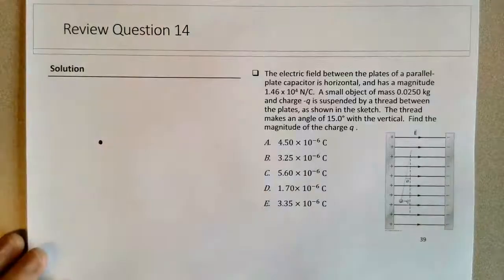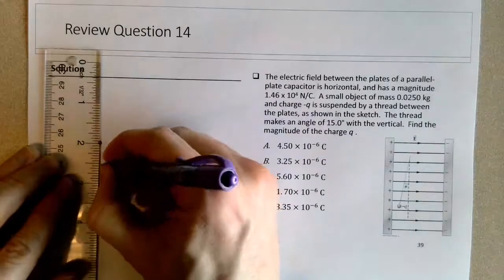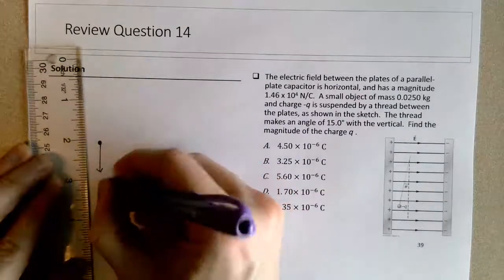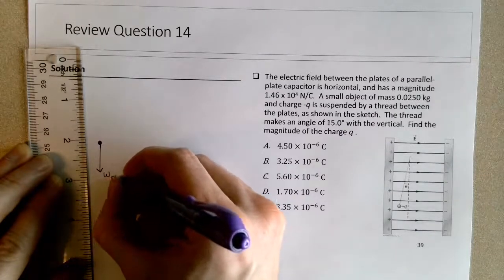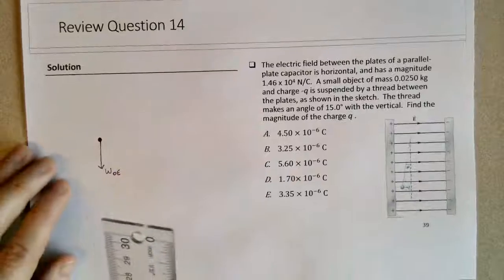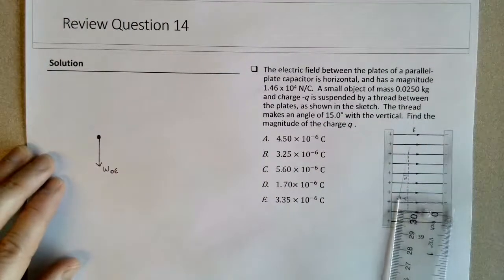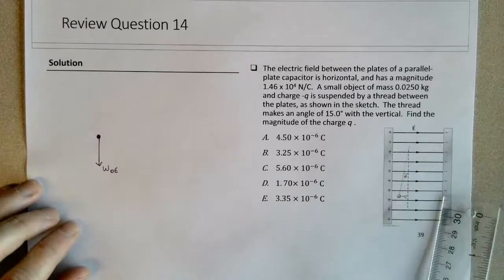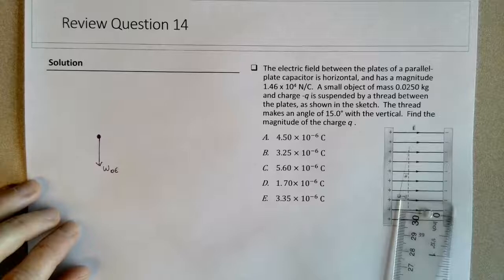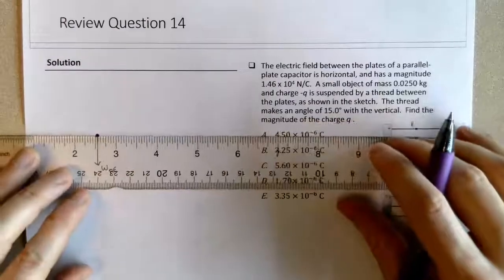object. So I know it has a weight force that points downward. So the weight force on the object by the Earth. If a negatively charged ball, or object, is being attracted to the positive plate and repelled from the negative plate, and negative charges always experience forces opposite the direction of the electric field.